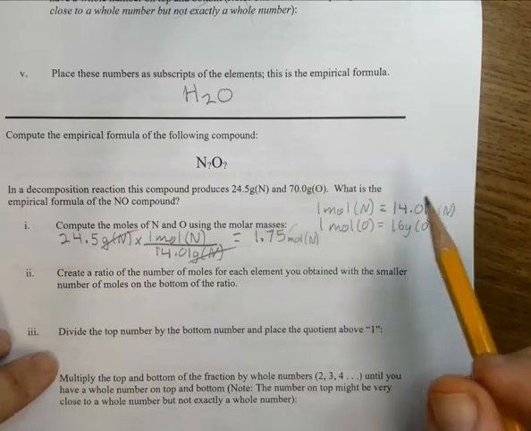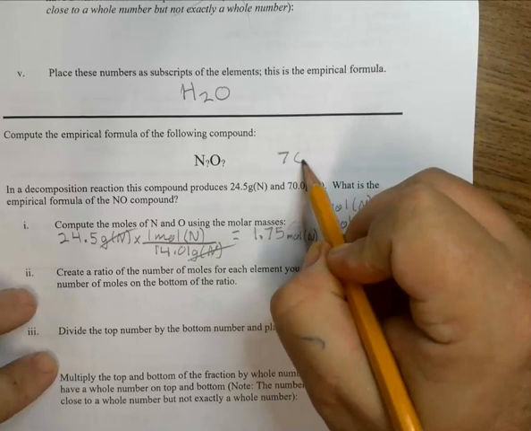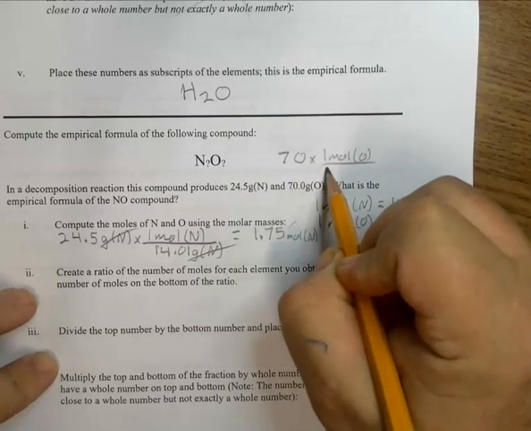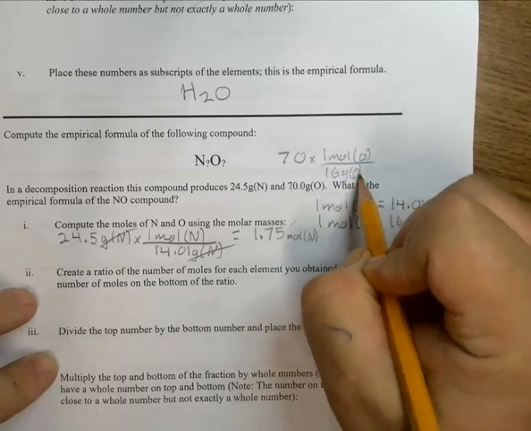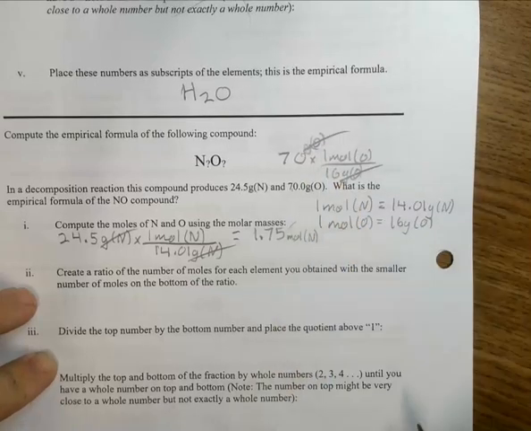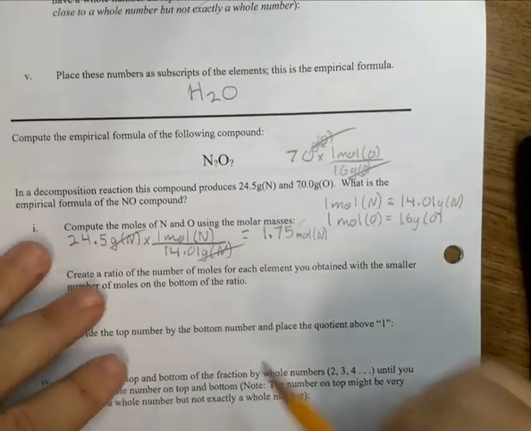So let's go ahead and do oxygen. And we have 70 grams of oxygen, so I'm going to do that one up here. And I should have written grams of oxygen here. So grams of oxygen cancels there. So we got 70 divided by 16. And that gives us, ooh, that's a weird number, isn't it? Okay, but it is what it is. 70 divided by 16 is 4.375.